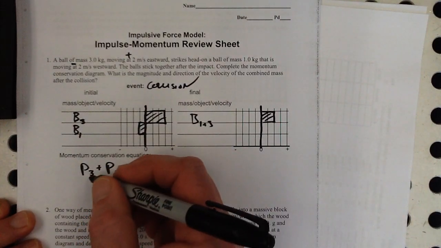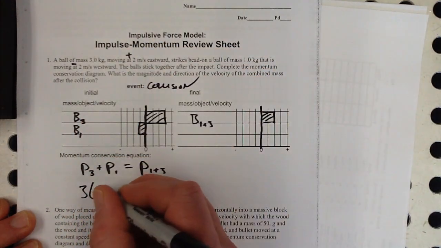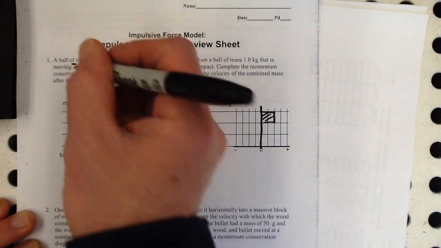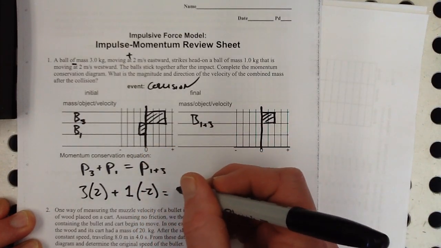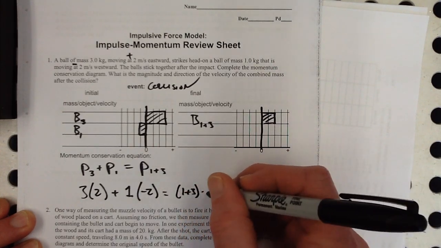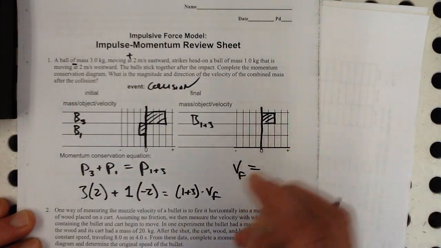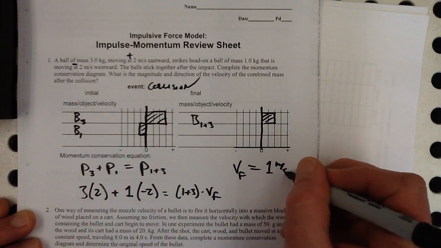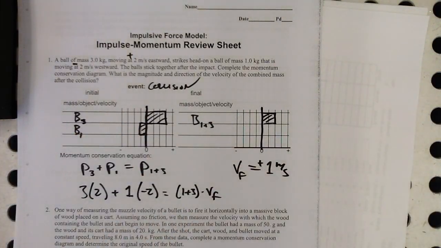So the mass of the 3 kilogram was 3, and it's going positive 2, plus the mass of the little one is 1, its velocity is negative 2, and then the mass of them when they're stuck together is 1 plus 3 times, I don't know how fast they're going, but we're going to find out in just a second. If we do the math here, 6 minus 2 is 4, divided by 4. It's going to be 1 meter per second, in the positive direction, notably in the positive direction.